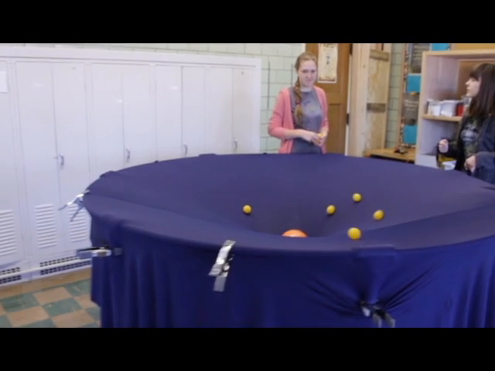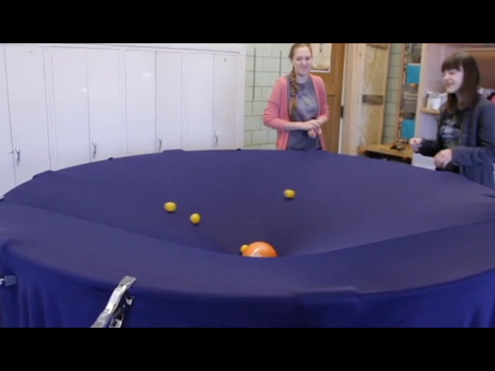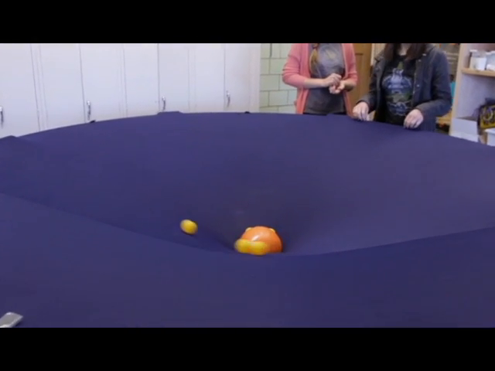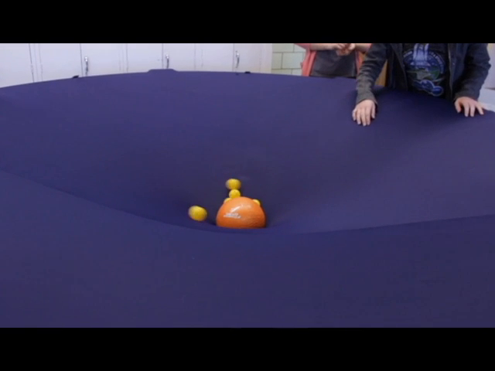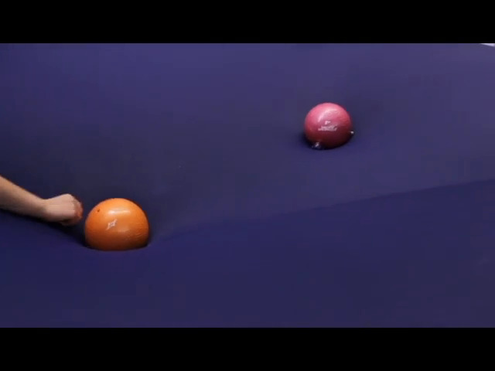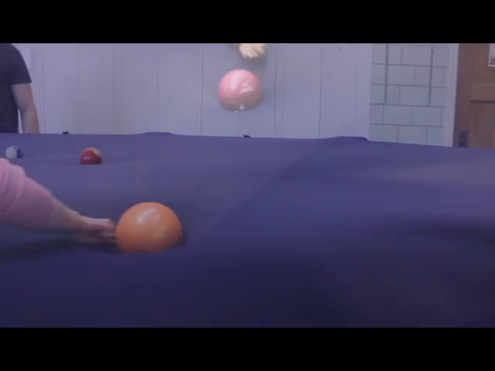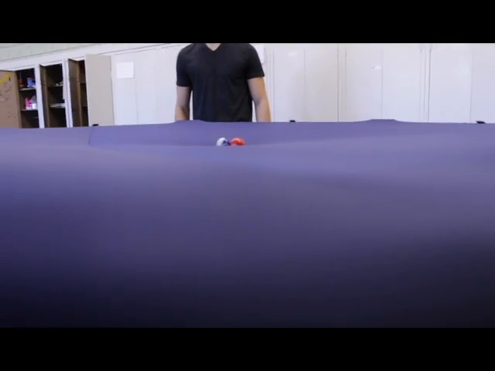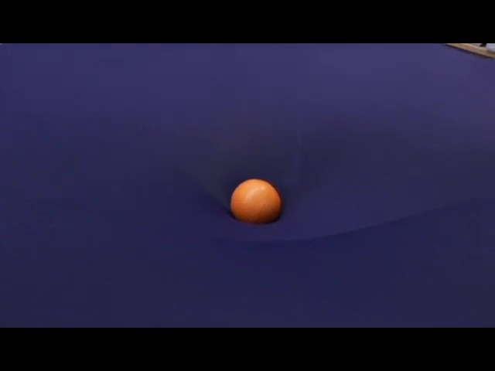This is a model of how gravity works, according to Einstein's theory of general relativity. The fabric represents space, and the weight in the center represents an object with a lot of mass, such as a star. The fabric is pulled tight, so without the weight, it's a flat surface. But when the weight is added, it creates a depression in the fabric around it. Likewise, space actually curves toward massive objects.